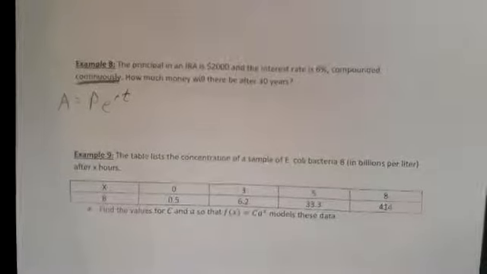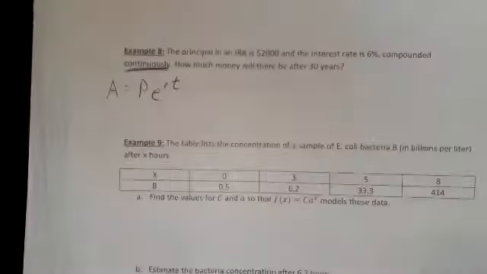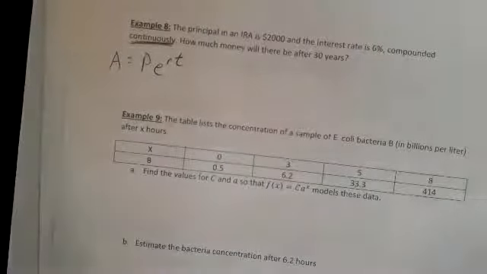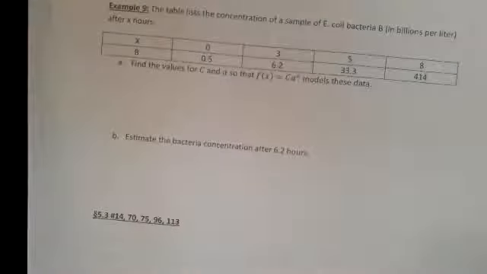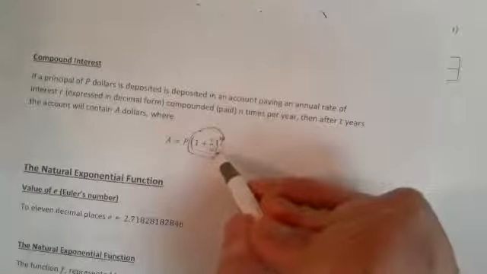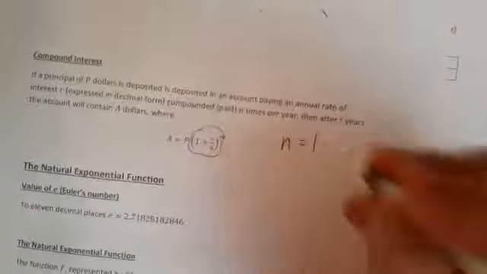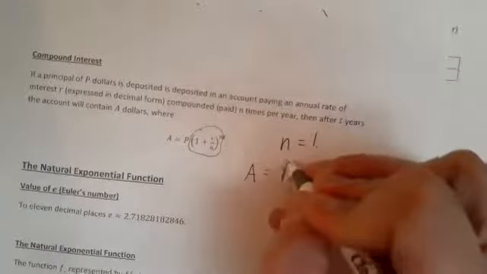And that might be worth mentioning explicitly. If I take this, compounding it n times per year, and I let my n be 1 and compound it 1 time per year, guess what formula you get out of this thing?